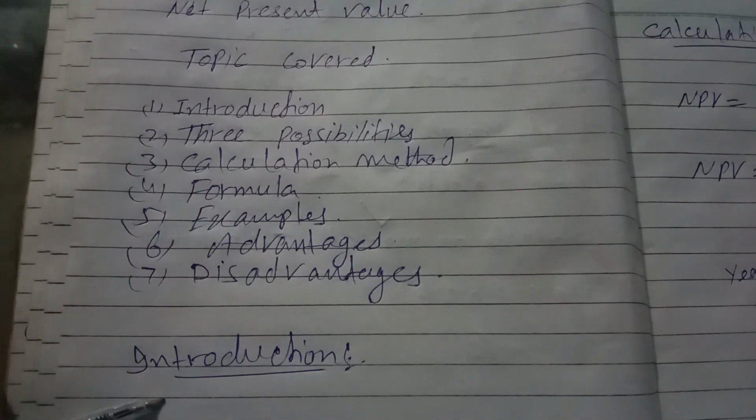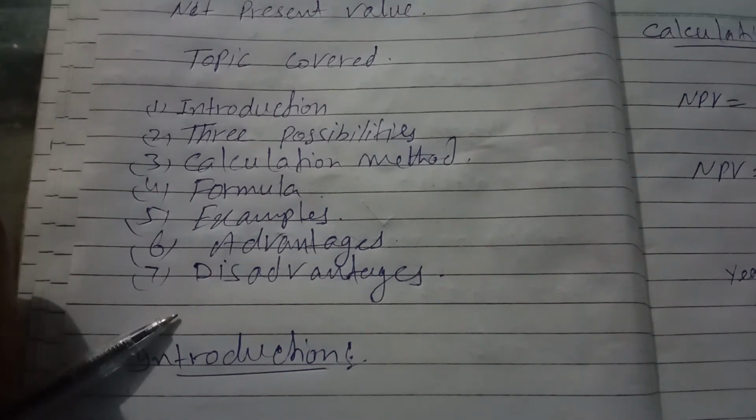So finally, in conclusion, we can say net present value is the calculation used to find today's value of a future stream of payments. It accounts for the time value of money and can be used to compare investment alternatives that are similar.